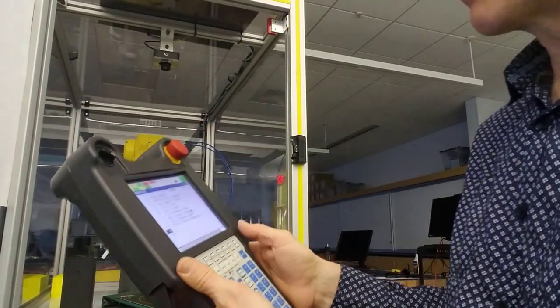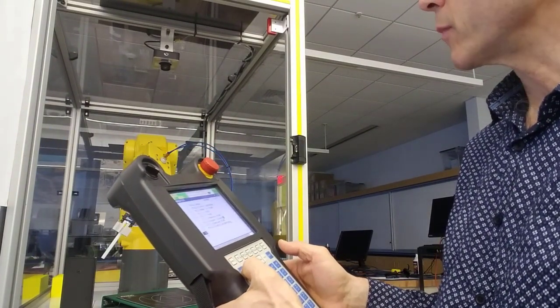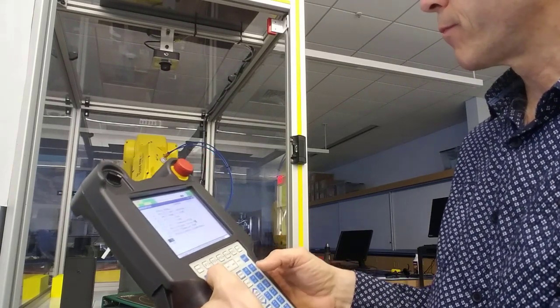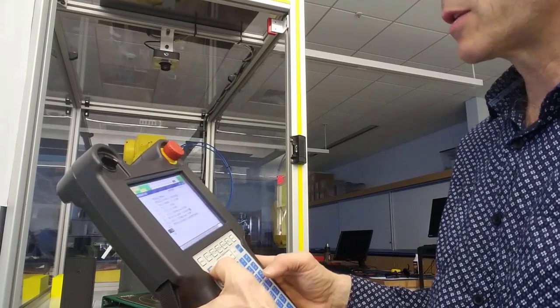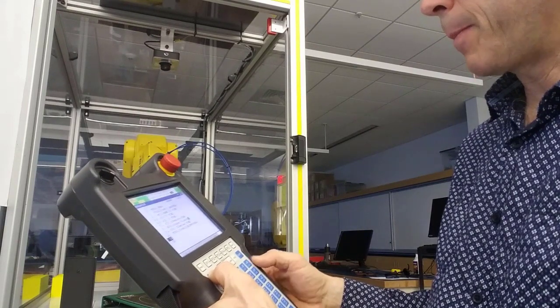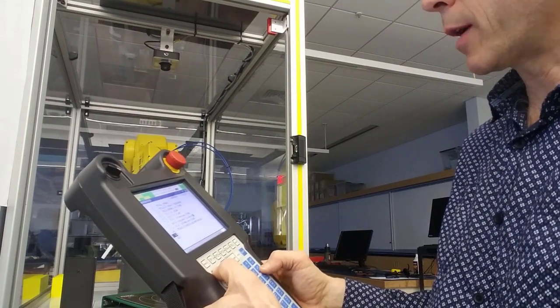All right, so now I'm going to jog it away from the fixture so that it's not going to do anything crazy, and I'll reteach a point. So I'm going to go in the Y direction.